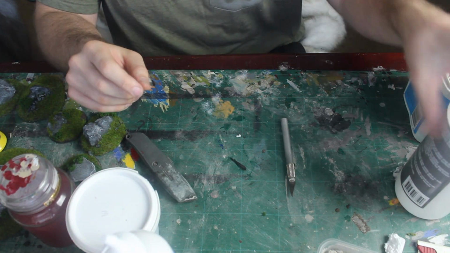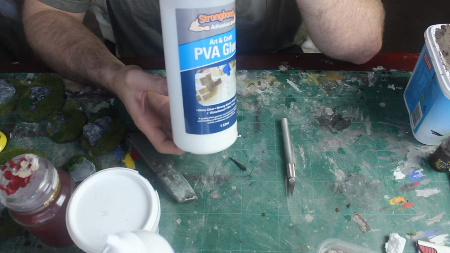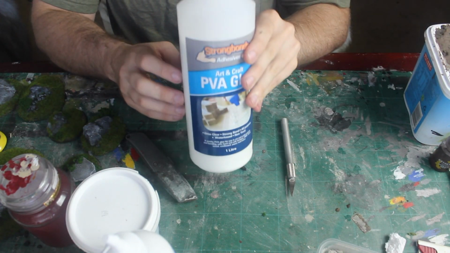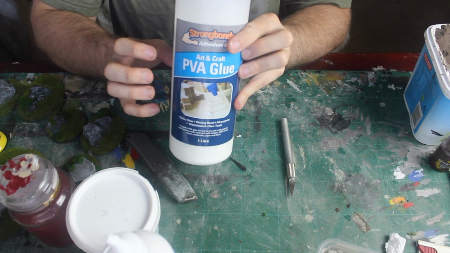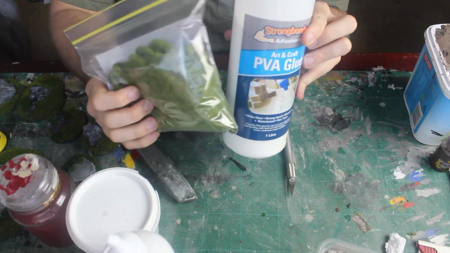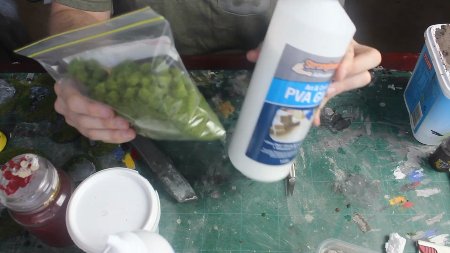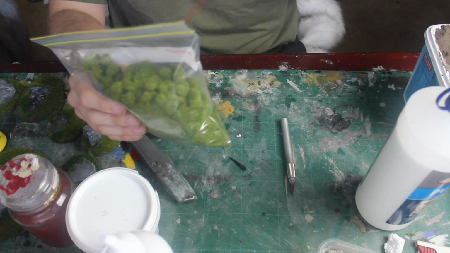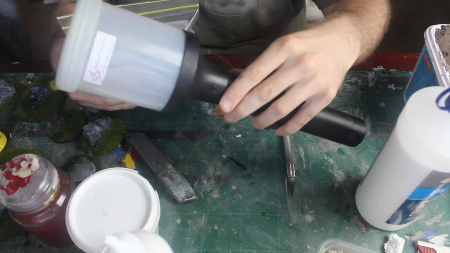Now the other thing we're going to be using is obviously PVA, amazing PVA. And this will be much later on, at the end phase when we're putting on the grass, which is right here. So this is static grass, and I'm going to be using a static grass applicator.